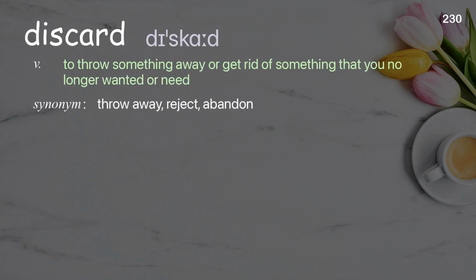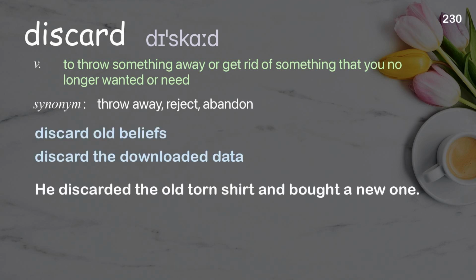Discard. To throw something away or get rid of something that you no longer want or need. Examples: Discard old beliefs. Discard the downloaded data. He discarded the old torn shirt and bought a new one.